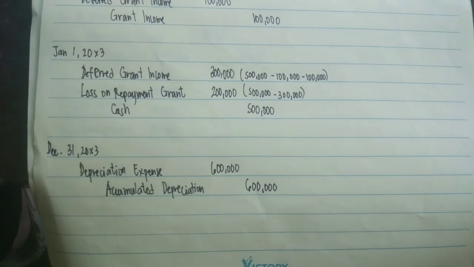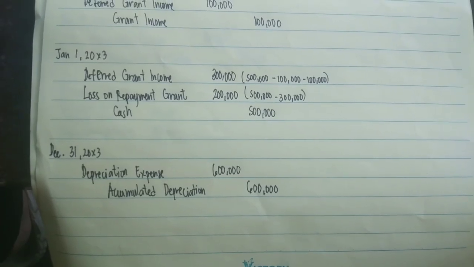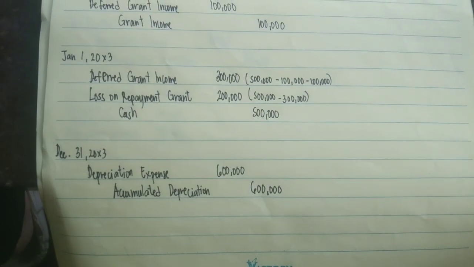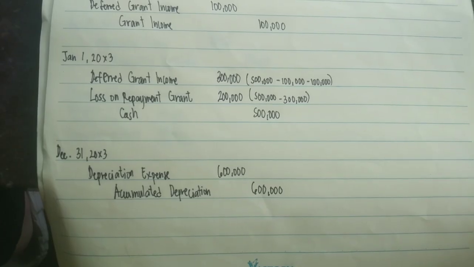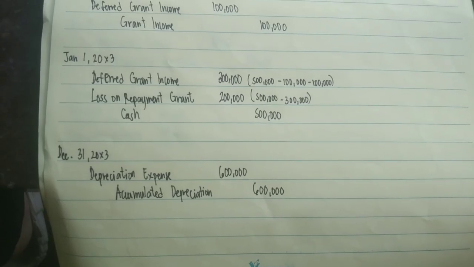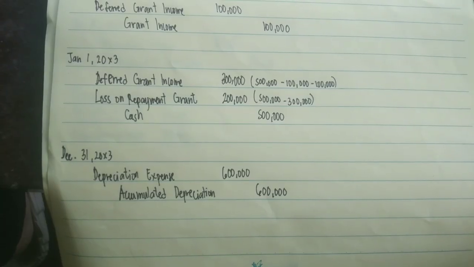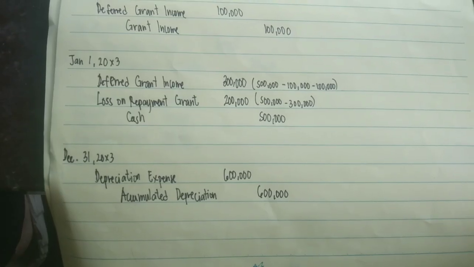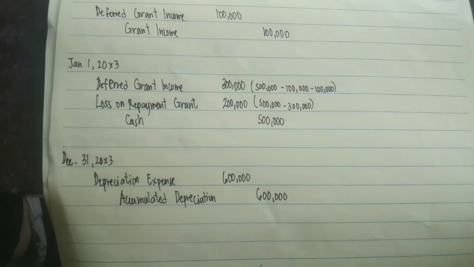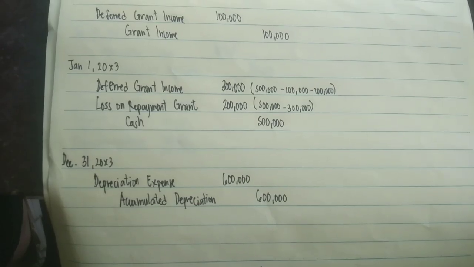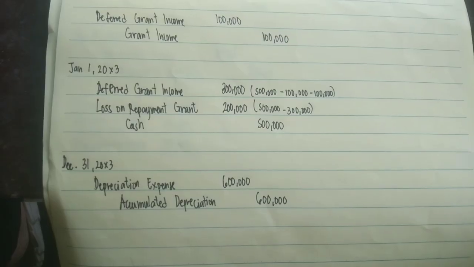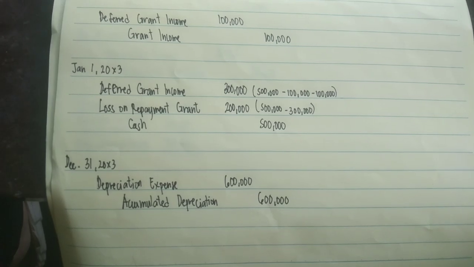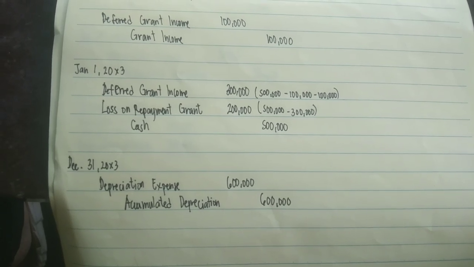So on January 1, 20X3, the grant becomes fully repayable. The remaining 300,000 in deferred grant income must be removed and the company repays the 500,000 in cash. The difference becomes the loss on repayment of grant. So I debited deferred grant income for 300,000 and loss on repayment of grant for 200,000.